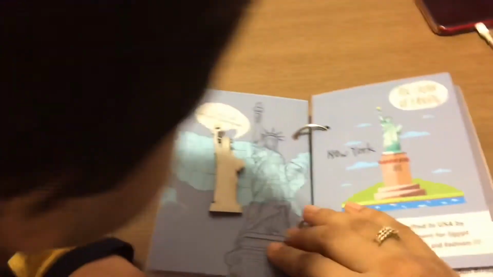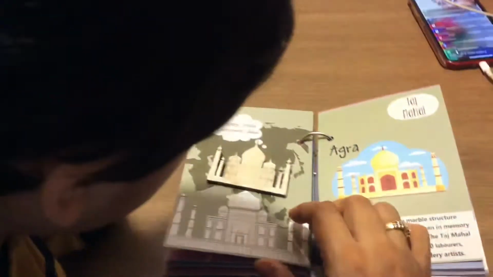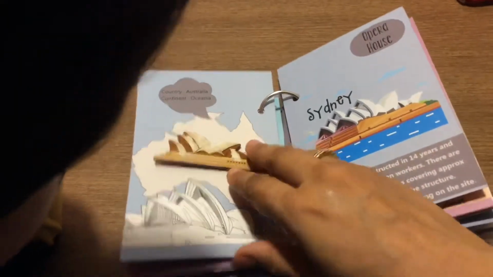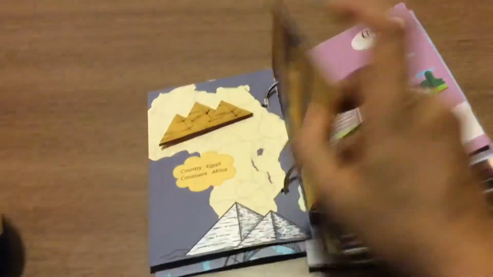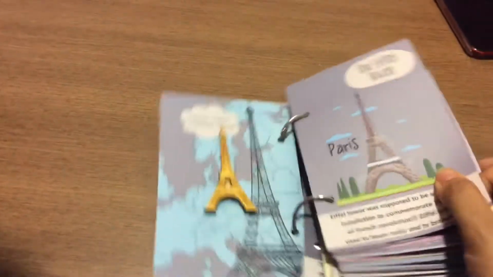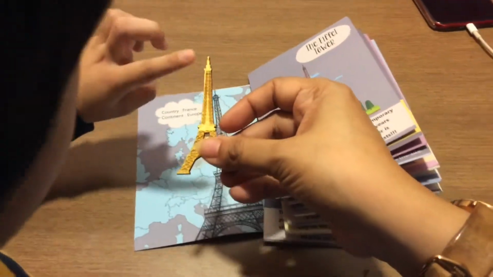London Bridge. That's the London Bridge. How about this? Statue of Liberty. Big Ben. Taj Mahal. This is the Sydney Opera House. You know this one? The Great Pyramid of Giza. What about this? Eiffel Tower. You stick it.